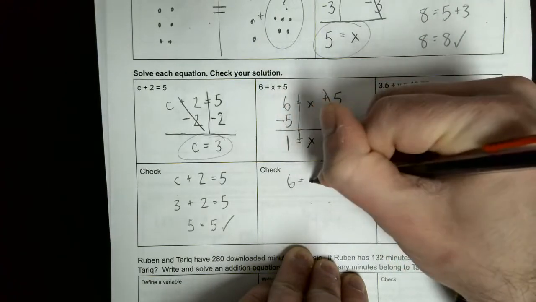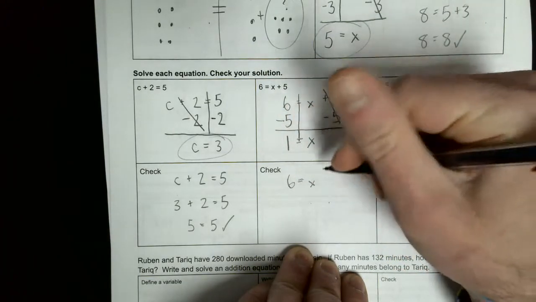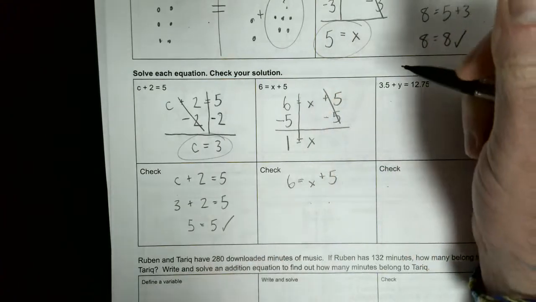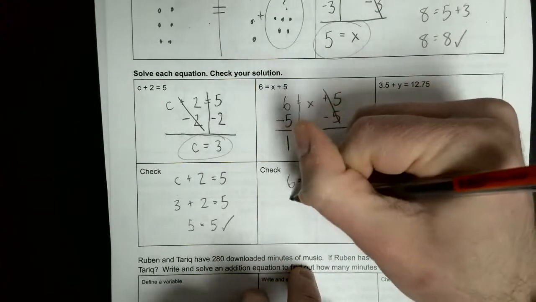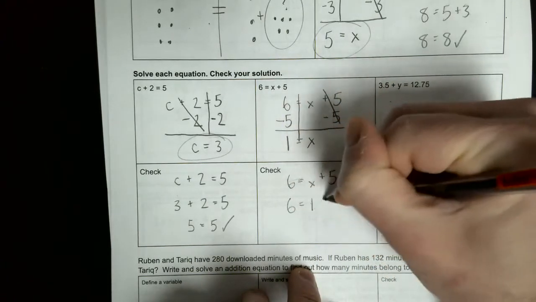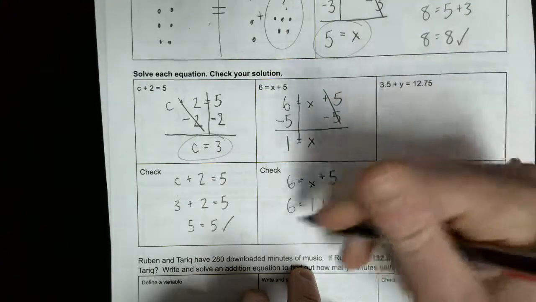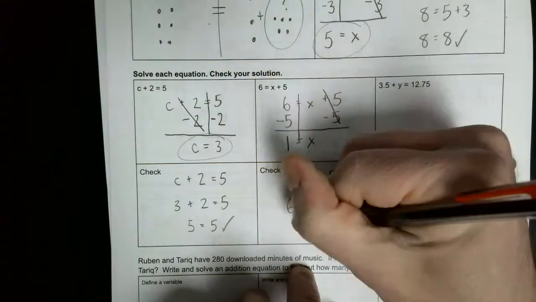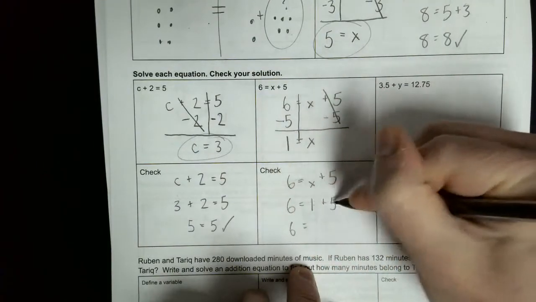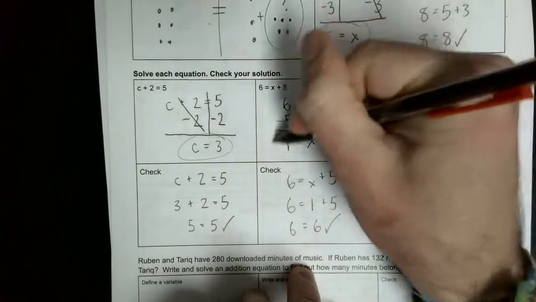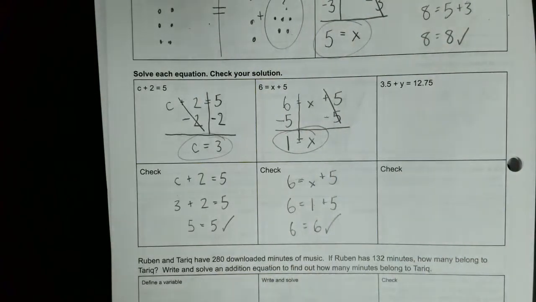There's always 3 steps for the check. Actually, we're doing one-step equations. For any one-step equation, the check's the same. You rewrite it. The next step, you put in the solution you got. X would be 1. And the last step is to see if they're equal or not. So 6 is 6, and 1 plus 5, that is also 6. So it checks out. This is our solution. X would be 1.